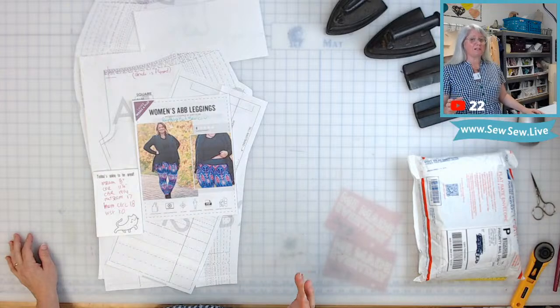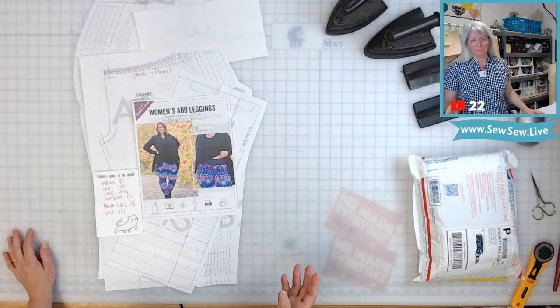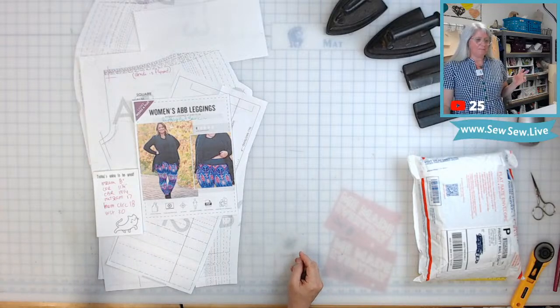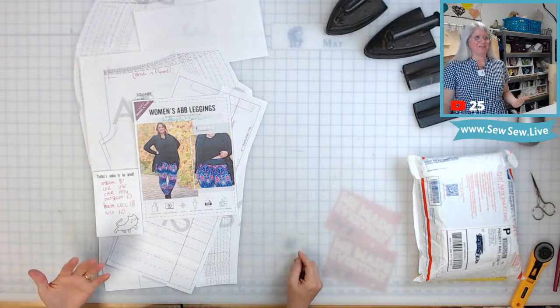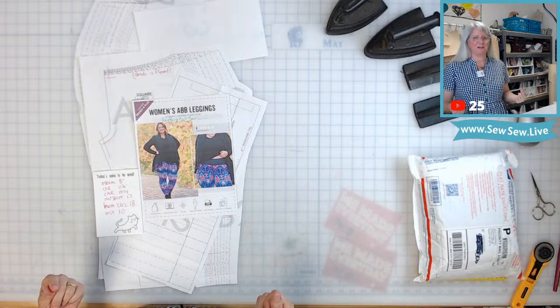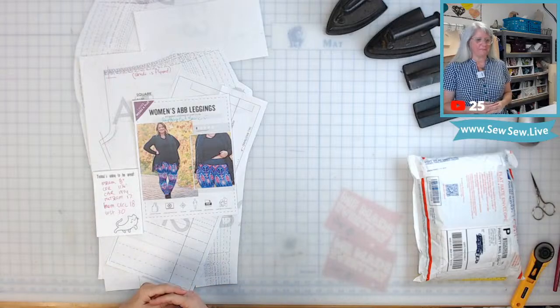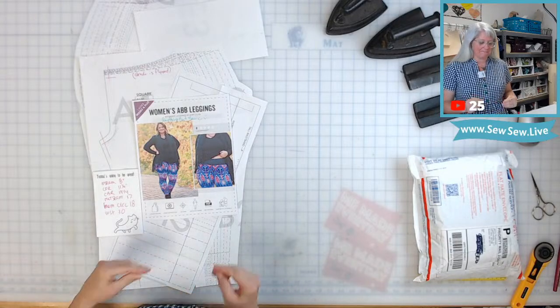Now, all the pictures of these look so good on everybody. It's a very inclusive sizing. And I'm doubting that the fact that it's just folded over at the top is going to work, but it looks so good on everybody, so I'm hopeful as well. So, yeah. Let me tell you about the sizing.